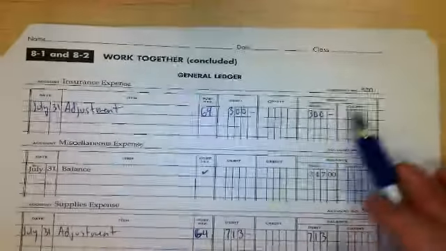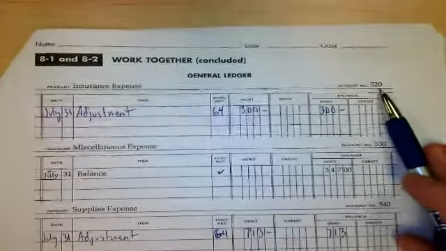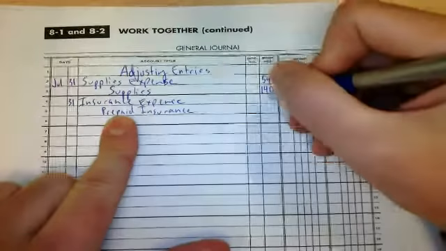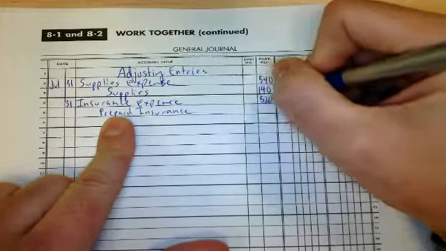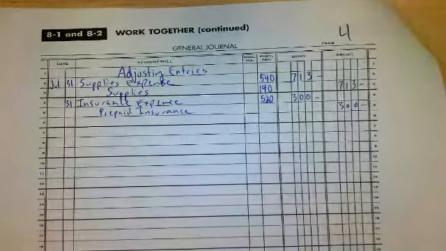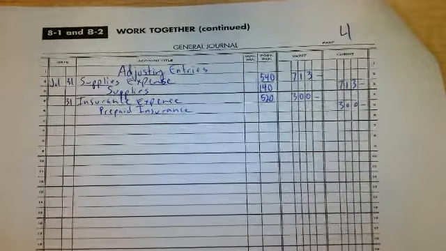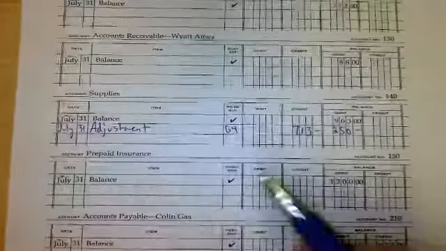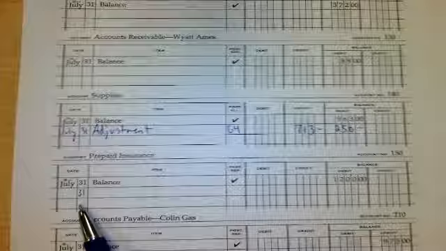All right, so insurance expense. It is ledger 520. Insurance expense 520. And the last one is prepaid insurance. It's a $300 credit. Prepaid insurance. So this is happening on the 31st.